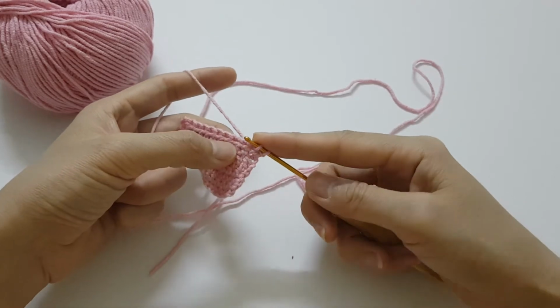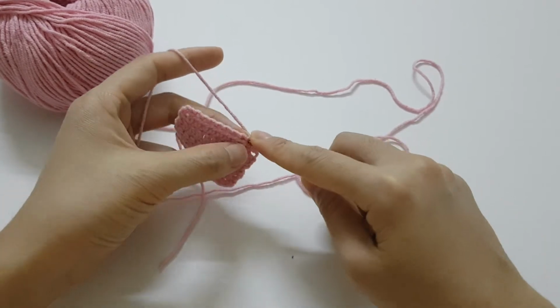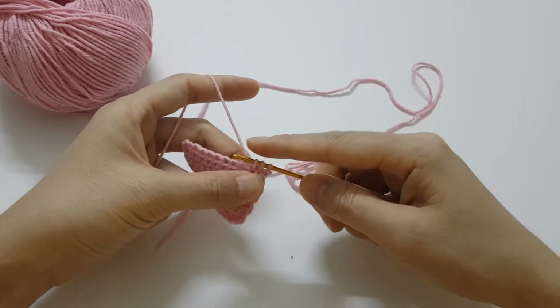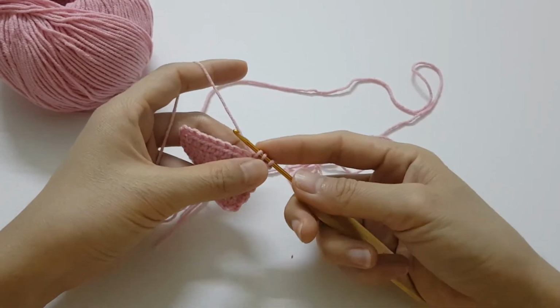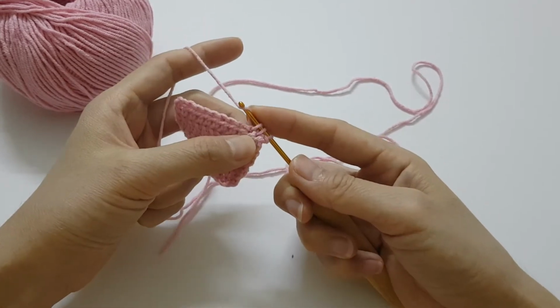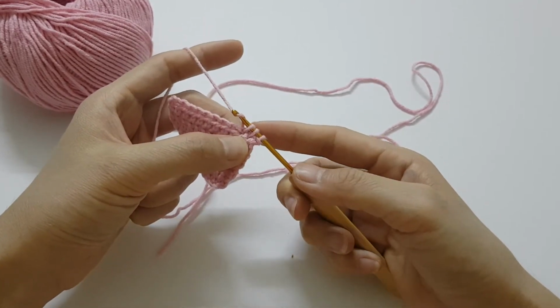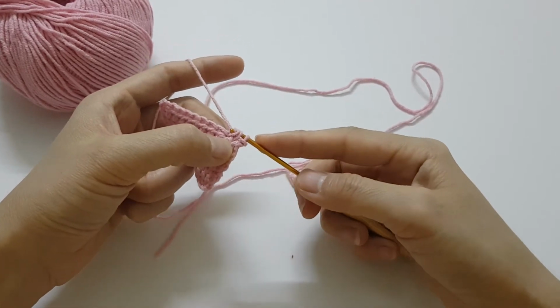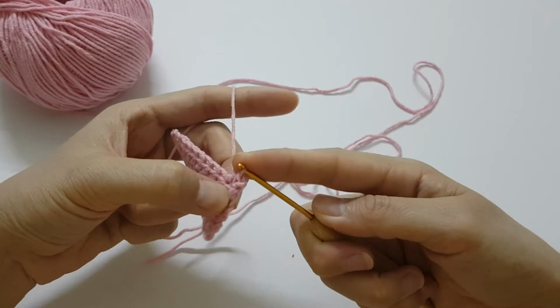Now we will move to the next stitch, yarn over, go through. Okay, we will have 3 circles here, and you will make the yarn go through all 3 circles.